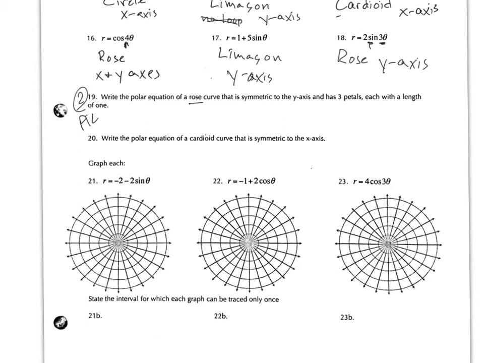So this is a rose, so this is R equals. It's symmetry with the y-axis, so we know we're going to use sine. It has 3 petals. The number of petals is odd, so we don't change it. And the length of each petal is 1. So you can put a 1 in front of the sine if you want to. That's, of course, optional. You could also use the negative. You could write R equals negative sine of 3 theta.